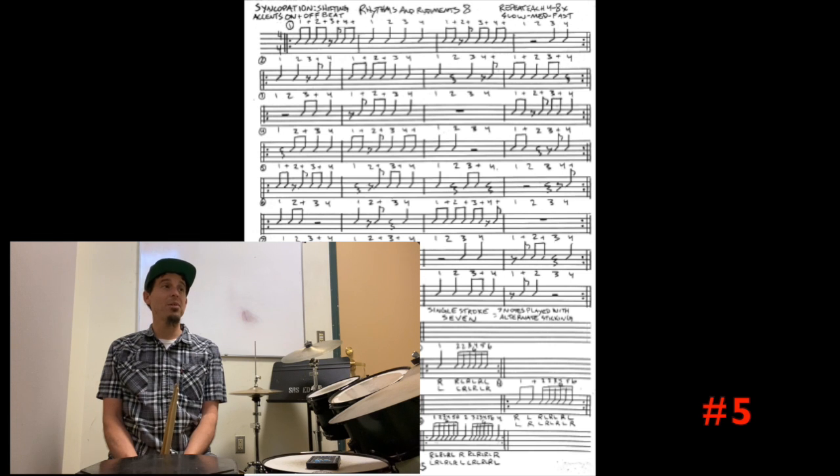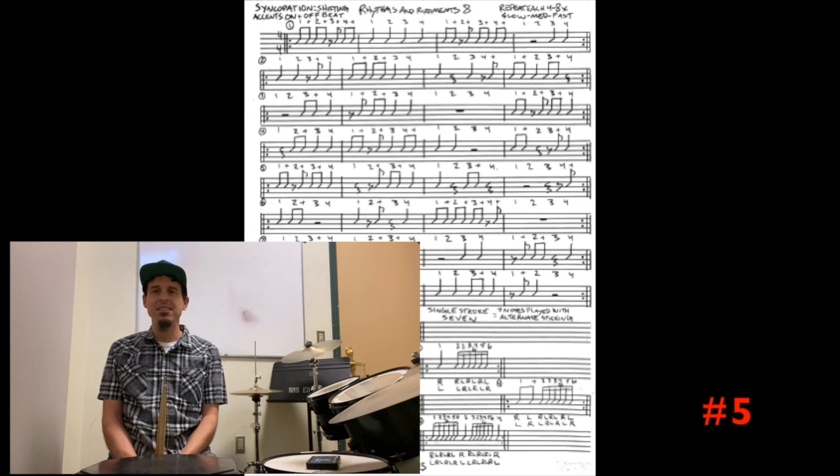Bar 3, we start off with a quarter note rest on beat 2, eighth notes on beat 3 with a quarter note rest on beat 4. And then on bar 4, we're going to wait all the way till the end to hit a note because we're going to have a half note rest for beats 1 and 2, quarter note rest for beat 3, and then we have an eighth note rest on the downbeat of 4, but we'll hit the and of 4.